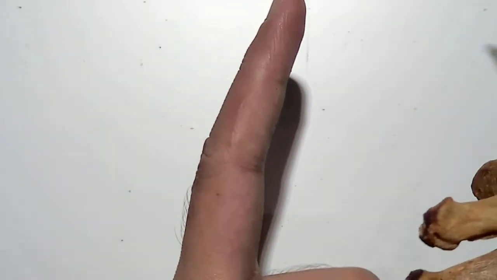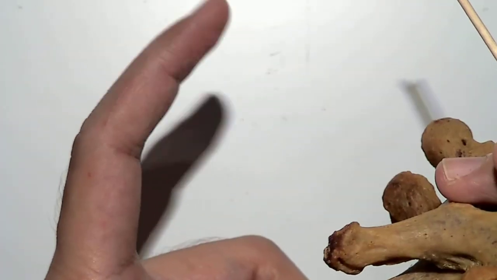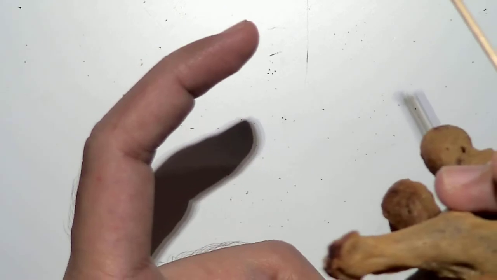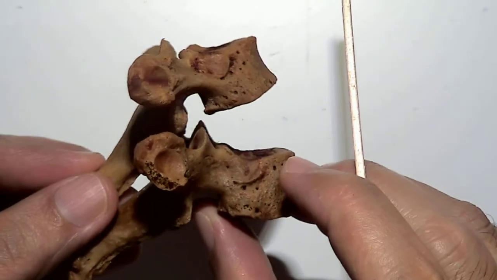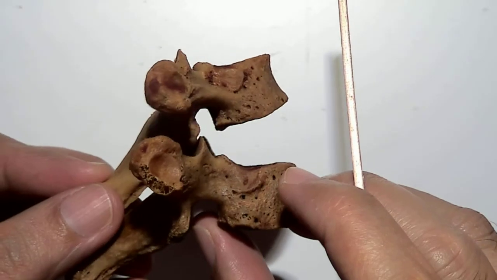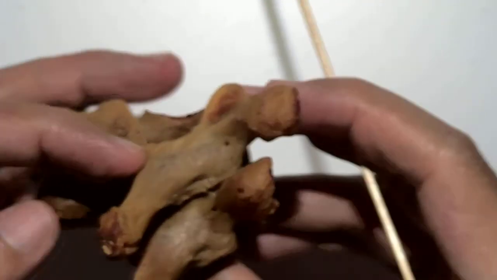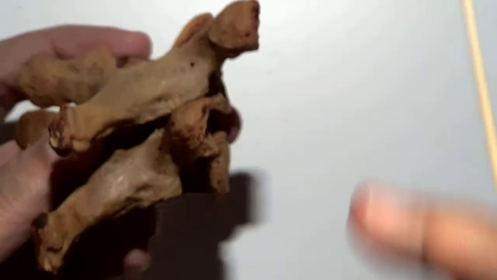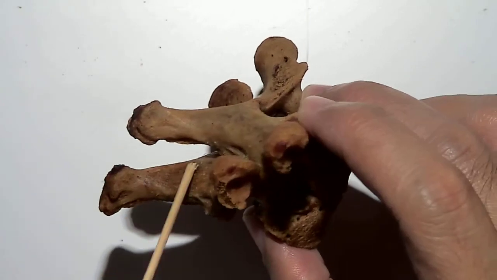When you sum up all the small movements happening in the spine, those small movements will actually allow us to bend our spine forward. Forward bending is flexion of the spine, and backward arching or bending is extension of the spine.